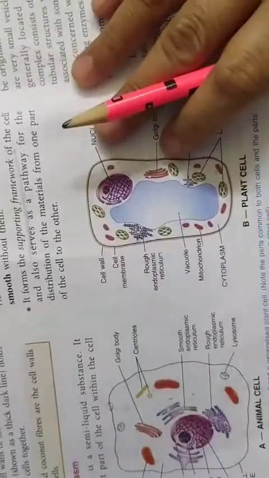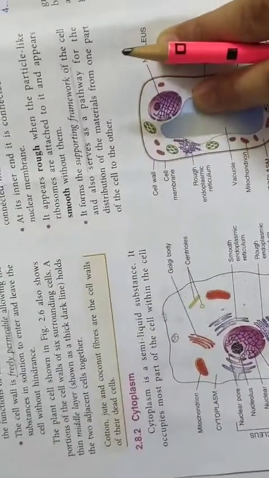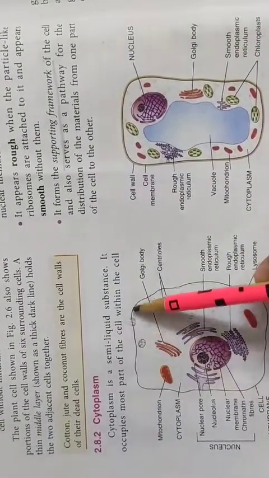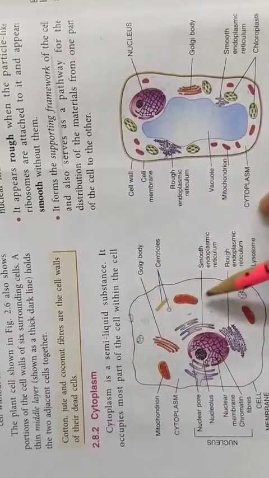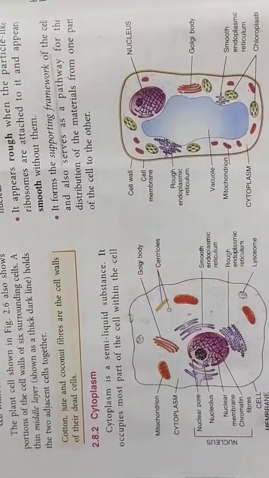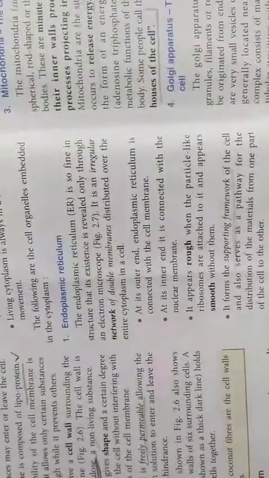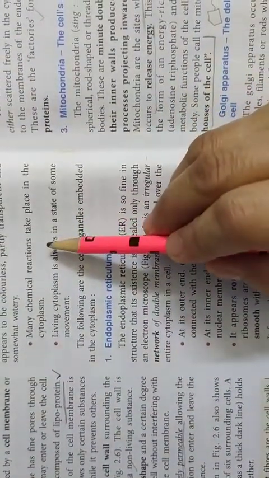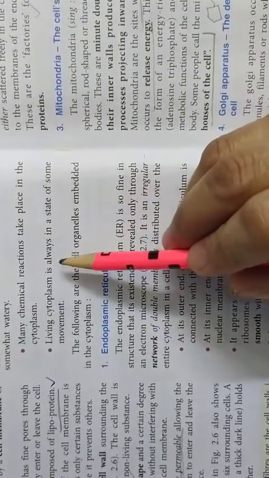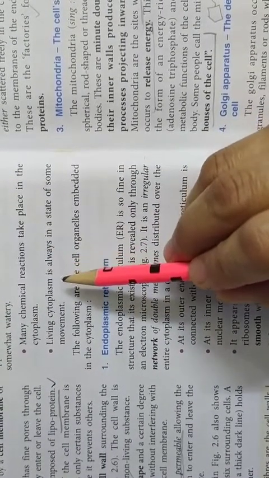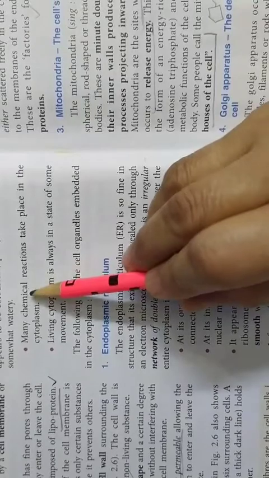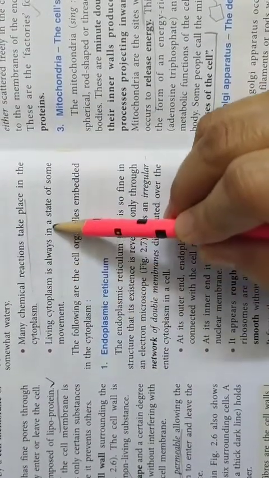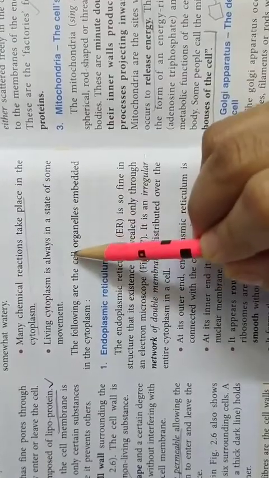Then cytoplasm. Cytoplasm is a semi-liquid substance, and it occupies most part of the cell within the cell. This usually we show by a dotted appearance, and we can say that this cytoplasm is responsible for carrying out all the functions, means whichever metabolic activities will take place in this liquid. So it is the site for the chemical reactions, and living cytoplasm is always in a state of movement.